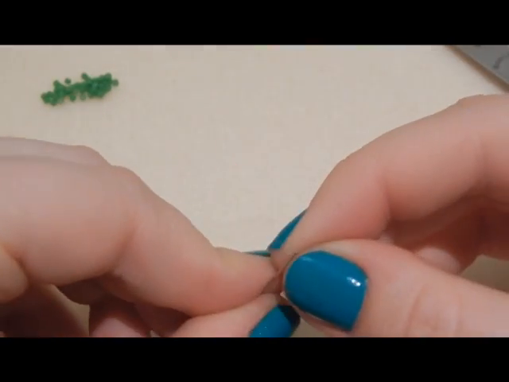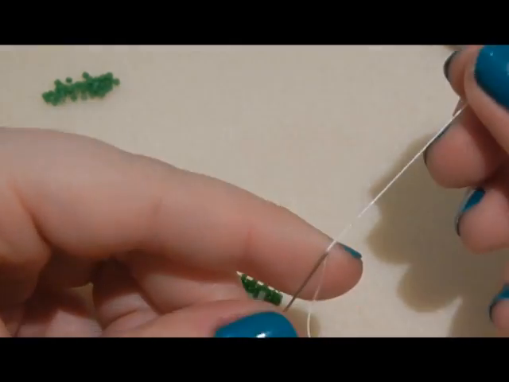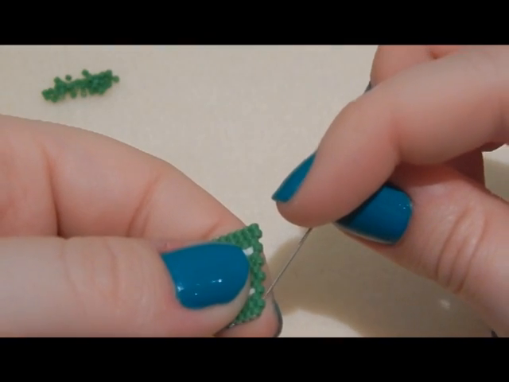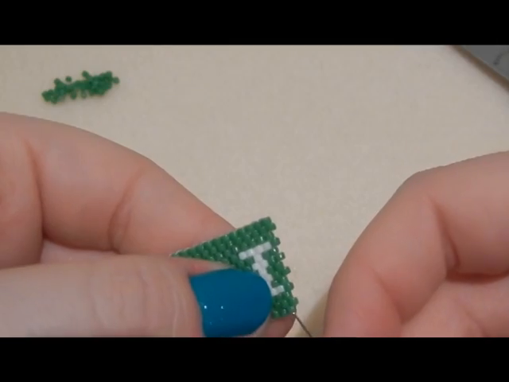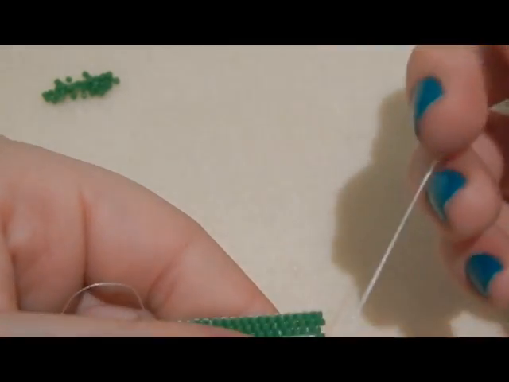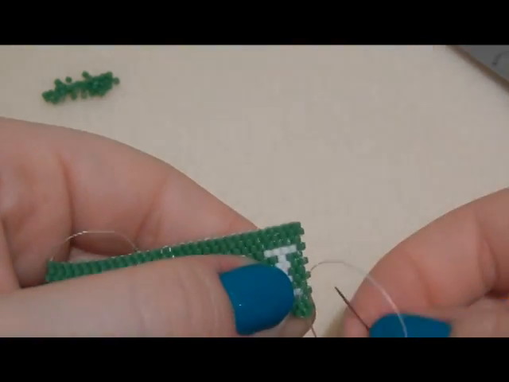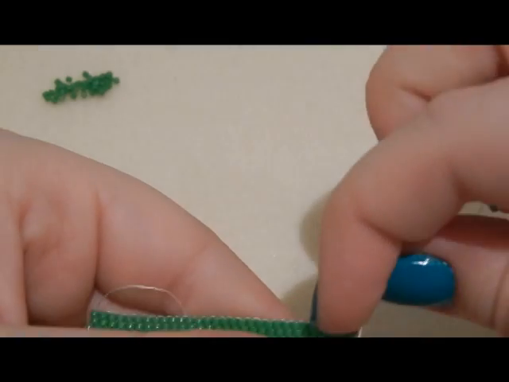Yeah, stretched it as always, and then threading the needle. And then sewing back through the beads again. I'm using the tail end of the thread to sew back through the beads instead of the long end, because then you don't have to pull through the beads quite as much.